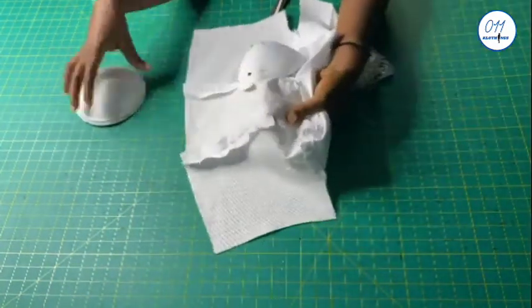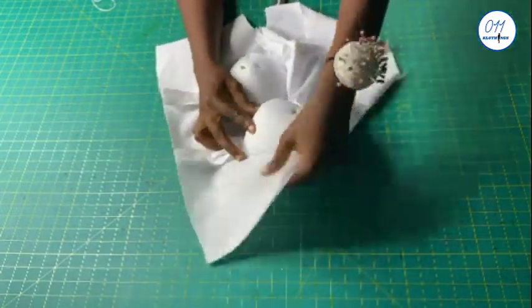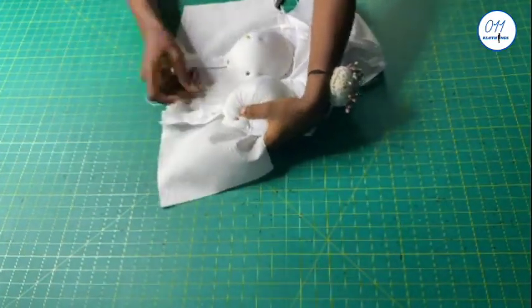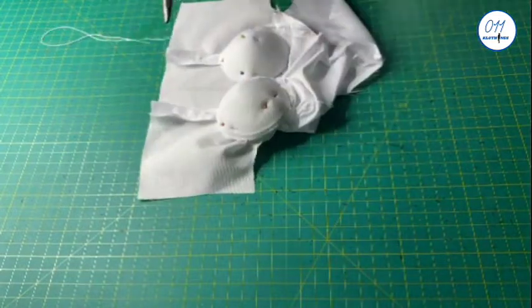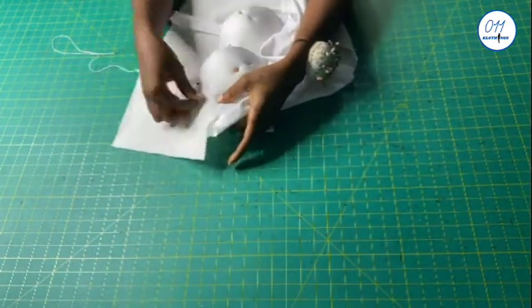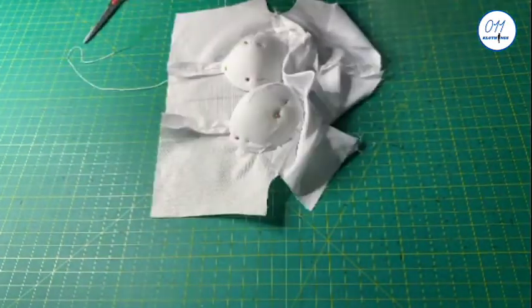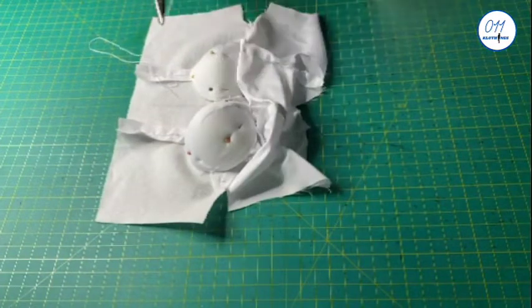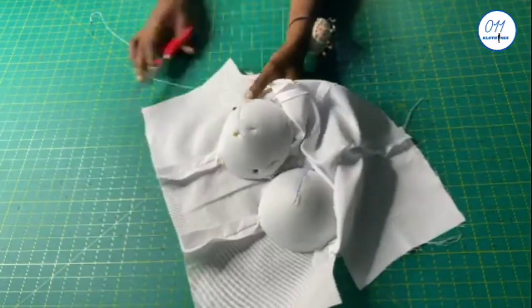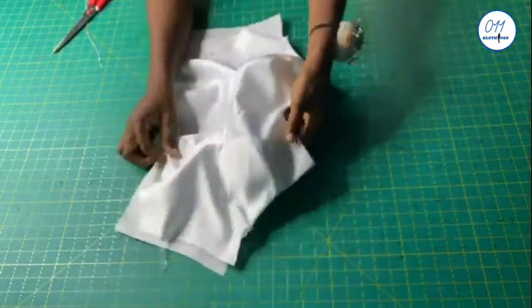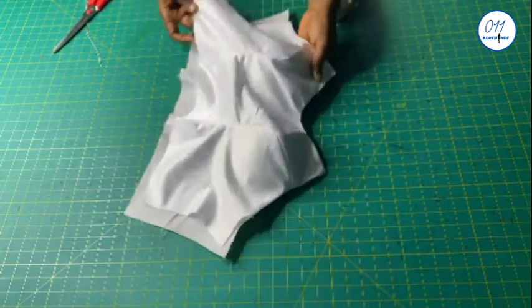Then I will stick the breast cup to the lining piece using a needle and thread. So this is the final look after fixing the breast cup.